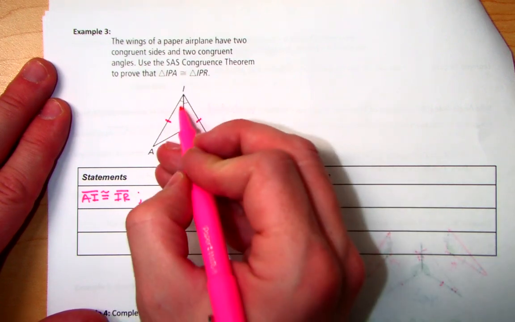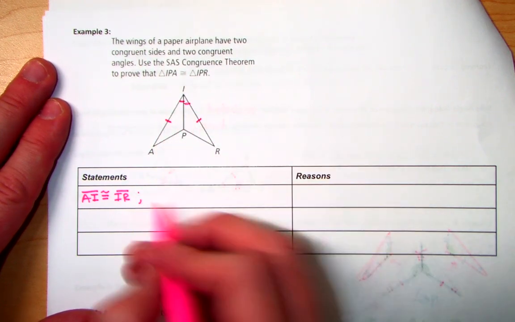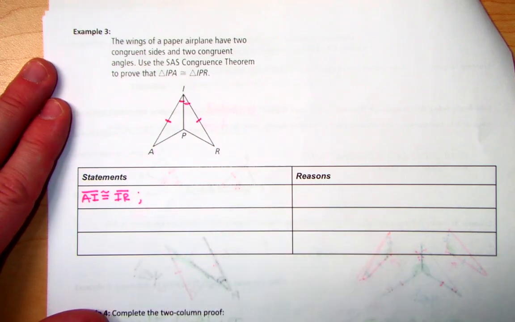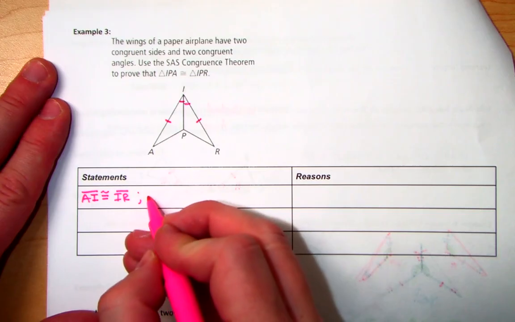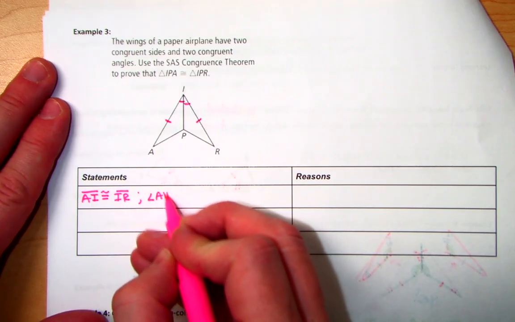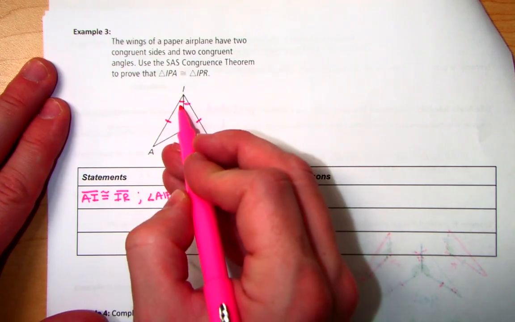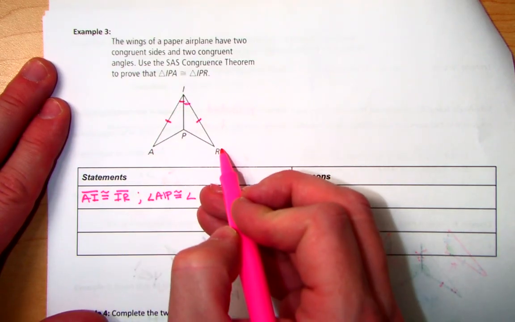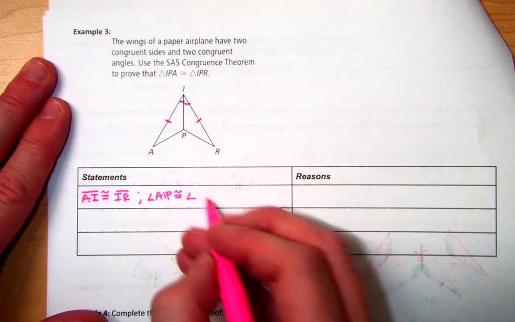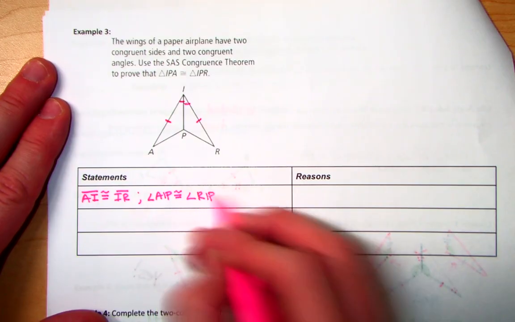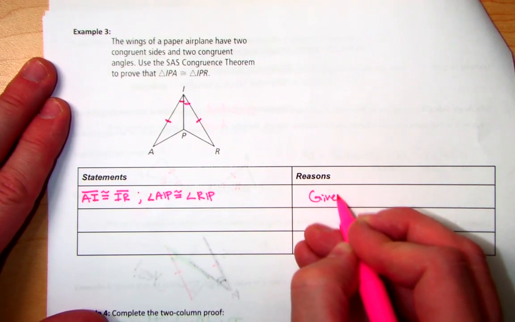And they also tell us these angles are congruent. So we could say, I don't want to just say angle I here because you wouldn't know what I'm talking about. But here's where I need three letters. I might say angle AIP is congruent to angle RIP. AIP is this one, and RIP is the one on the right. So that is all given to us.